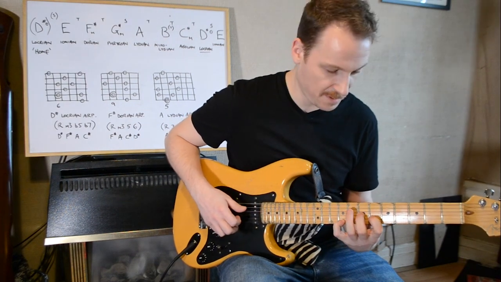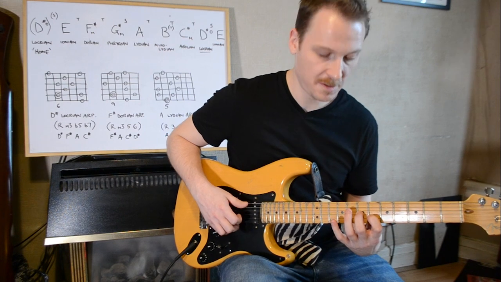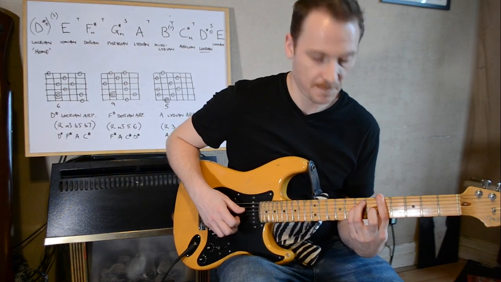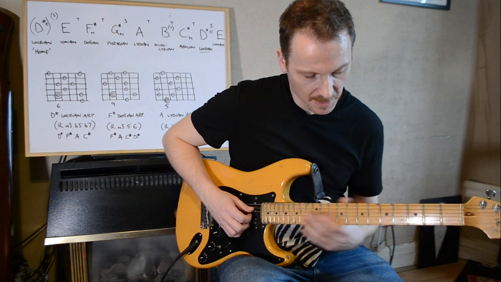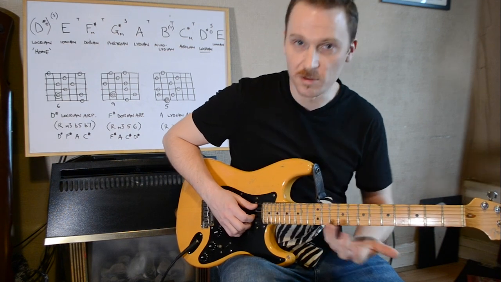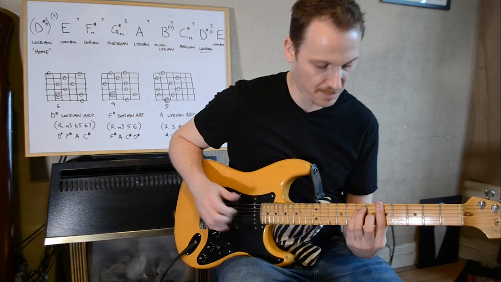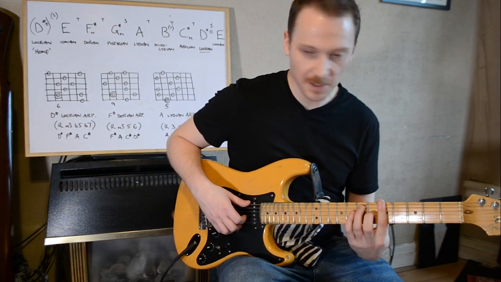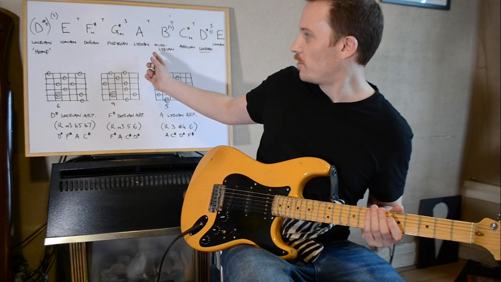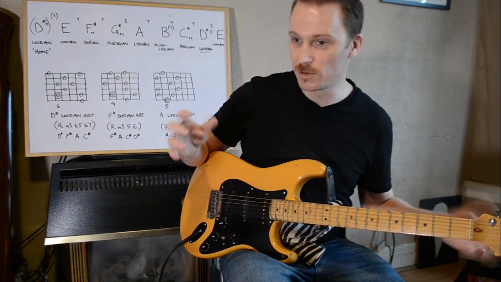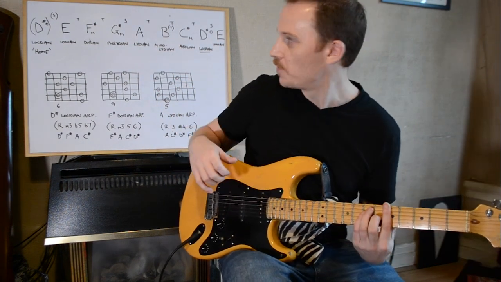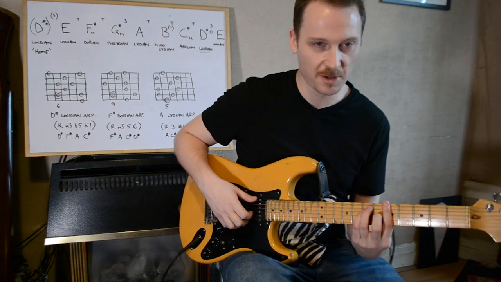So. And that's just a 5-1 relationship really, but it's fooling the listener because really that's the 4 chord of this Locrian key.